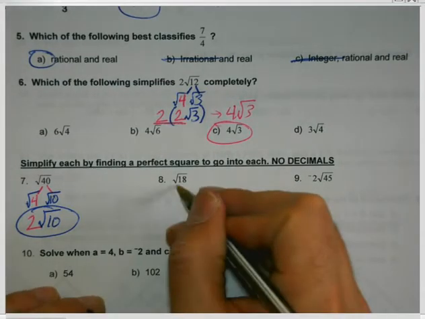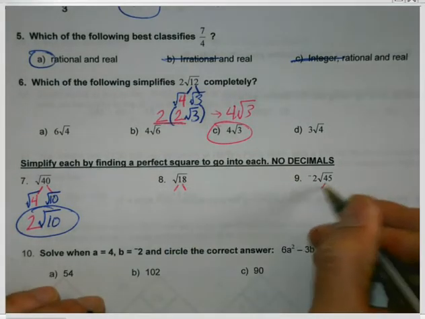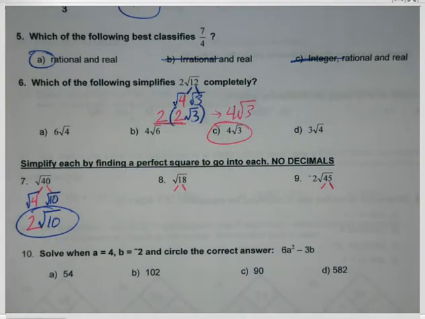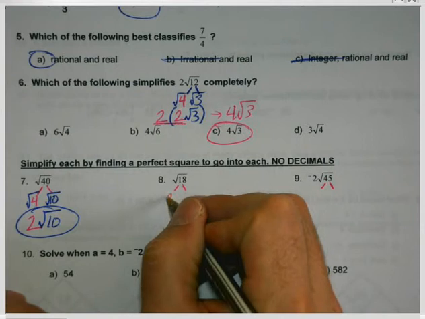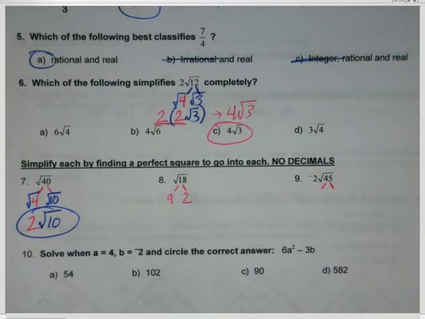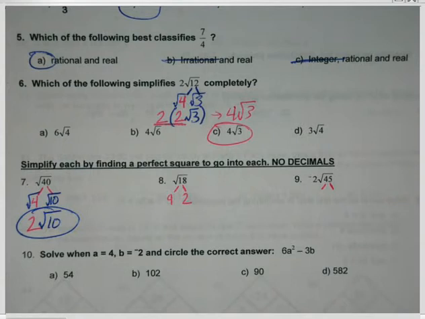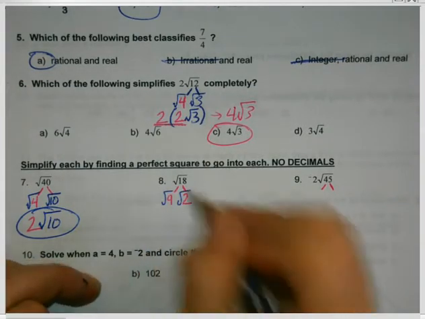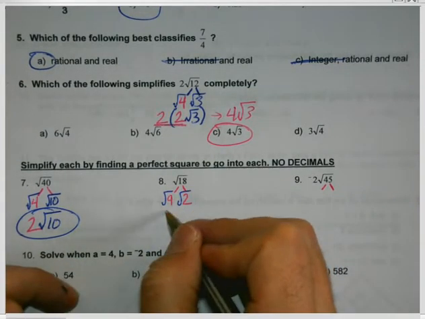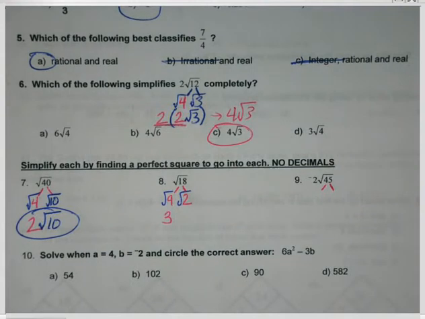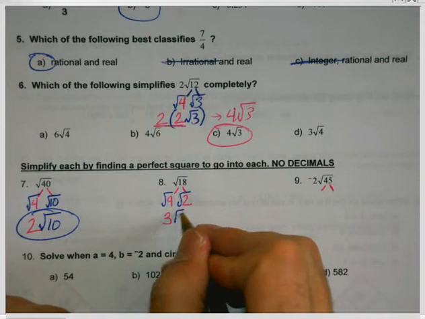But keep finding that first number from your list. So 18, what's that going to look like? 9 and 2. Because if I do 6 and 3, remember, one of my 2 numbers has to be here. Has to be. I don't have a choice. And right, the 9 simplifies to 3. Square root of 9 is 3. Square root of 2.